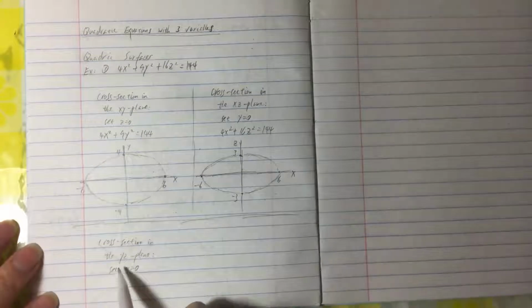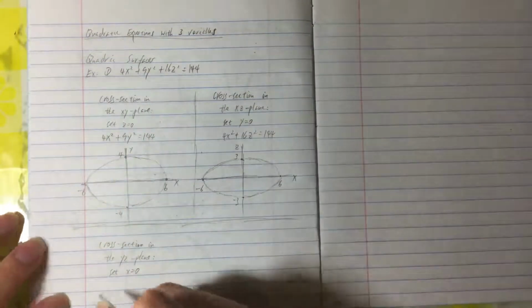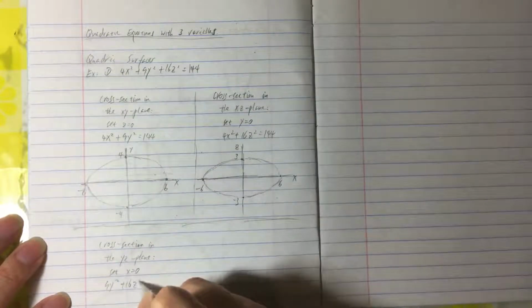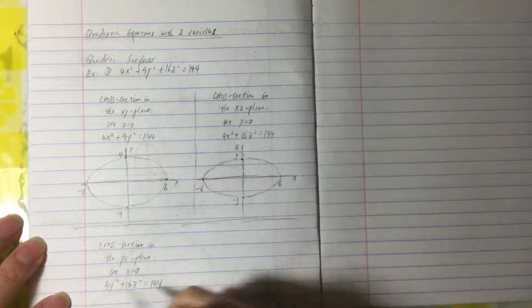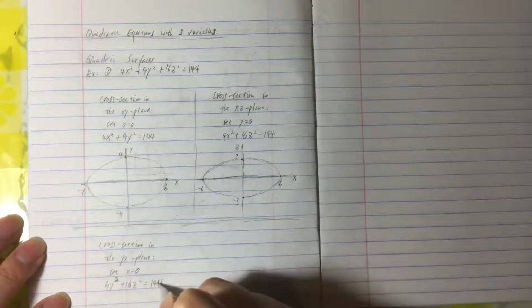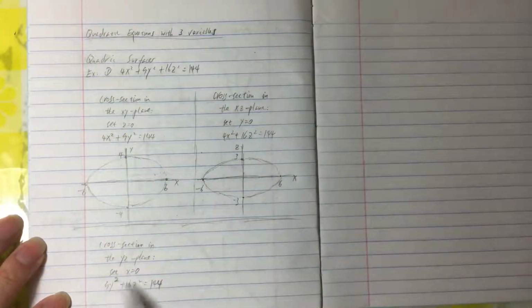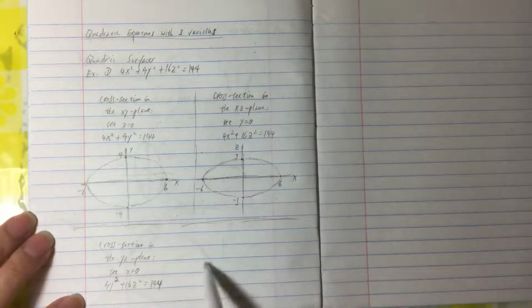If I plug in 0 for x, I have 9y squared plus 16z squared equal to 144. This is an ellipse in the yz plane.